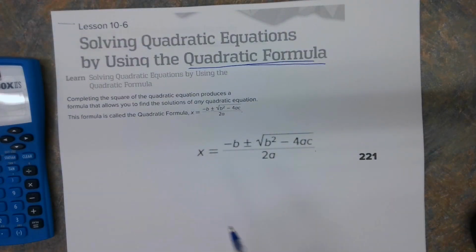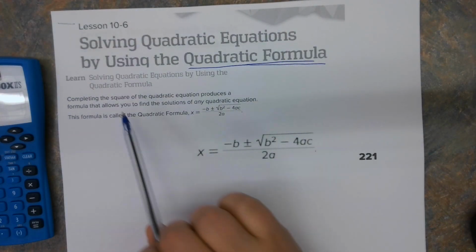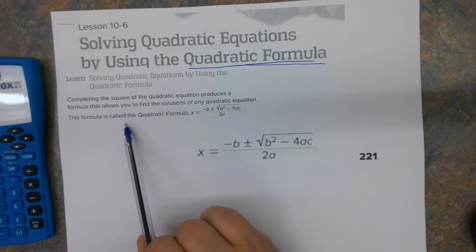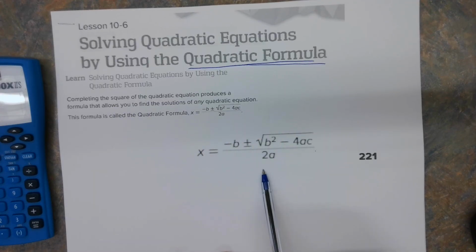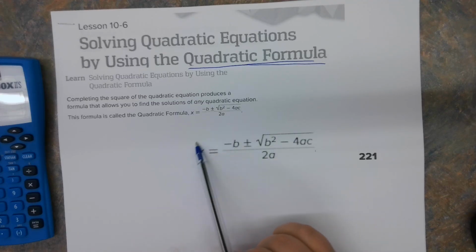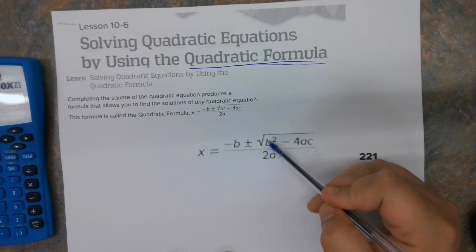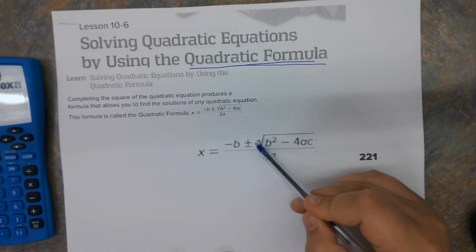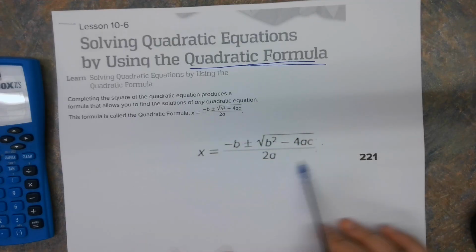We're going to use the quadratic formula. So this is the quadratic formula. This part is the vertex formula. This part we'll get into in a little bit because there's something special that we can do with this part. But this is really easy to use once you know how to use it.